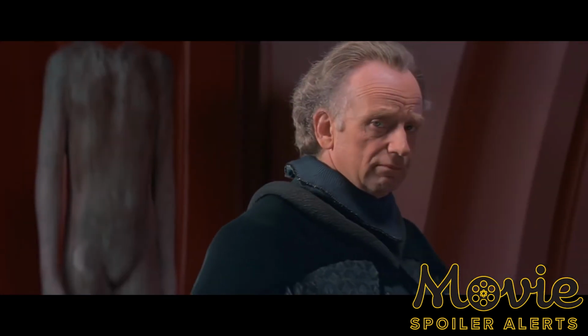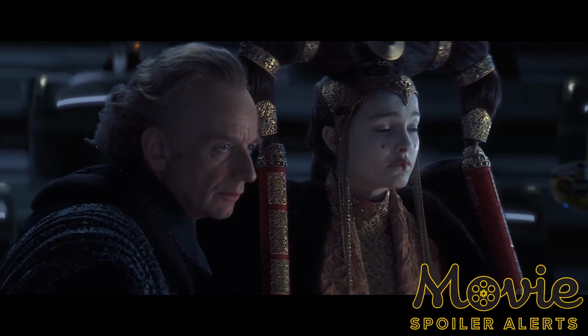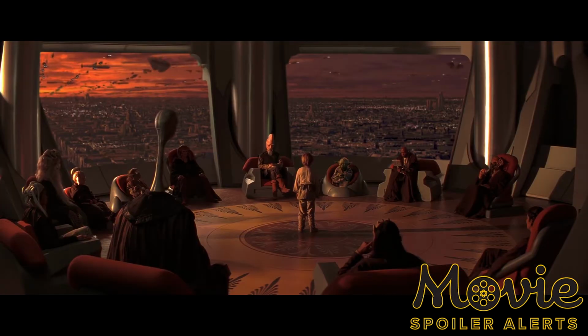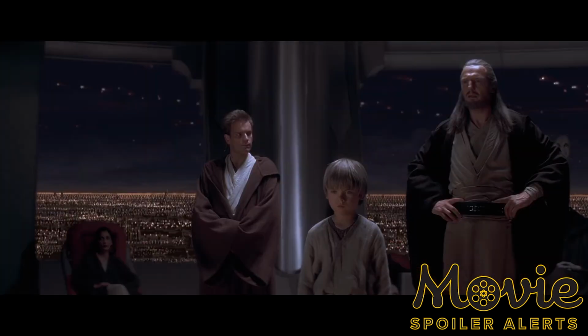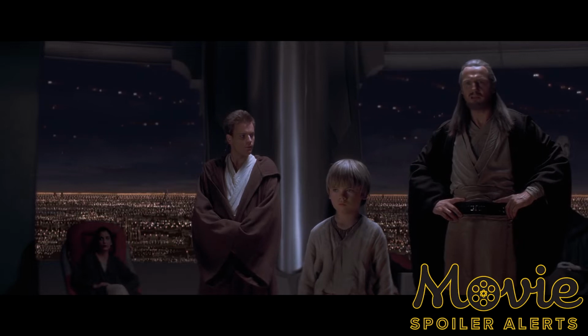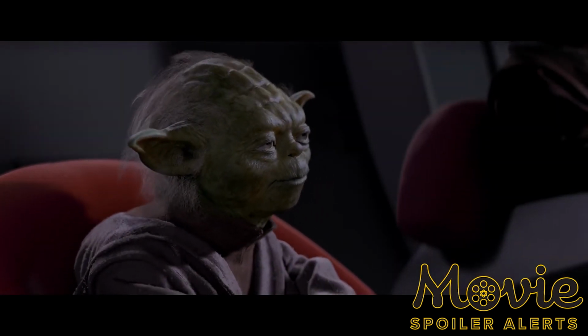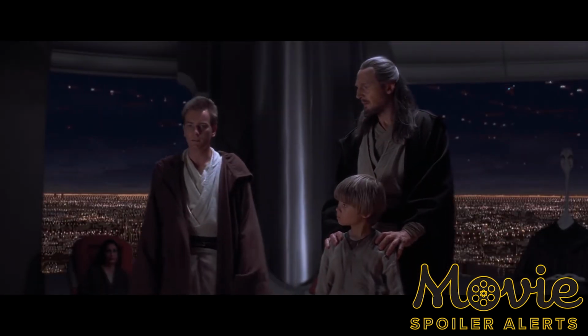Under the recommendation of Naboo Senator Palpatine, Queen Amidala issues a vote of no confidence for the current Chancellor, the leader of the Galactic Republic. While she is doing this, Qui-Gon takes Anakin before the Jedi Council to request that he be trained as a Jedi. The Council feels that he is too concerned with his emotions, and he has potential to be swayed to the dark side of the Force. Qui-Gon vows, however, to train Anakin himself.